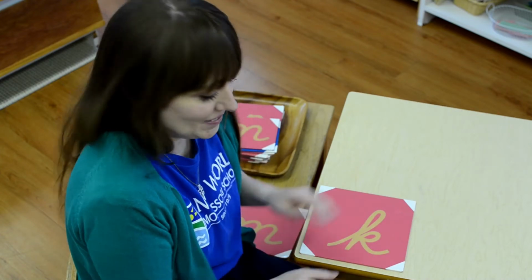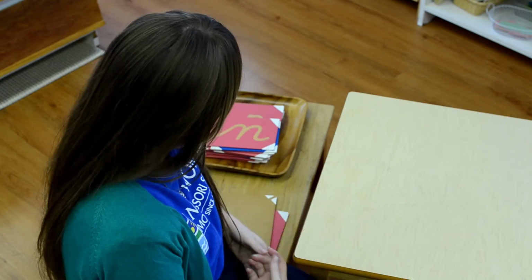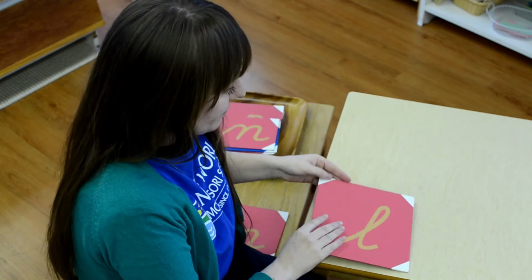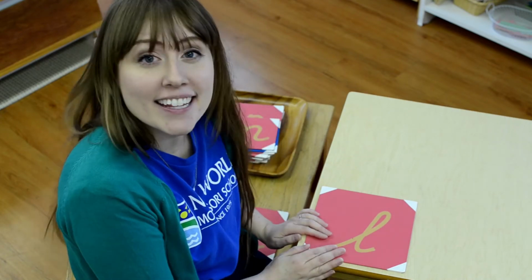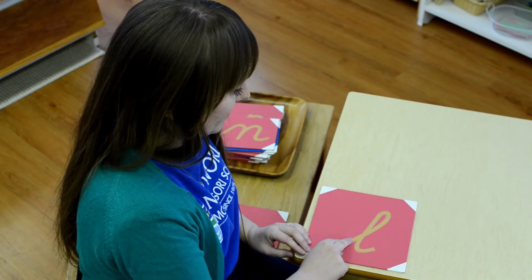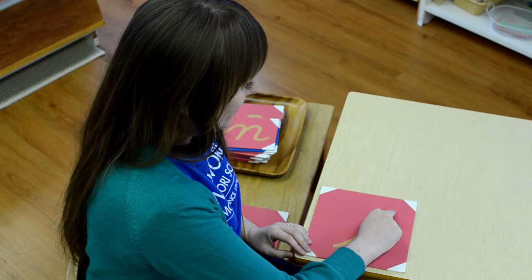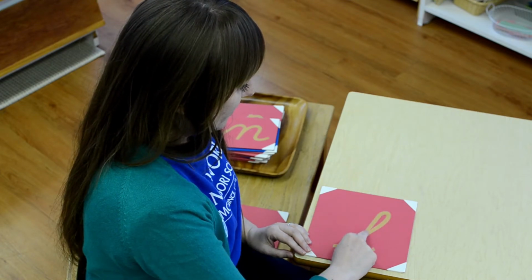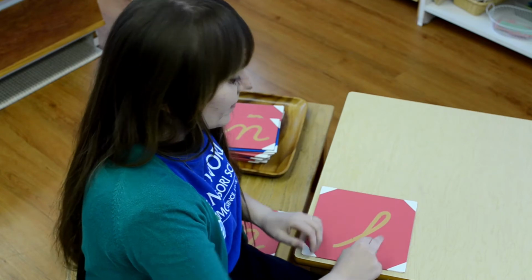K. The next sound is l. This is what l looks like. I'm going to trace l. L.